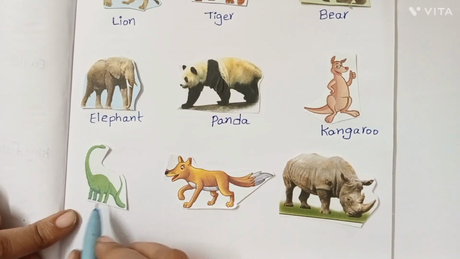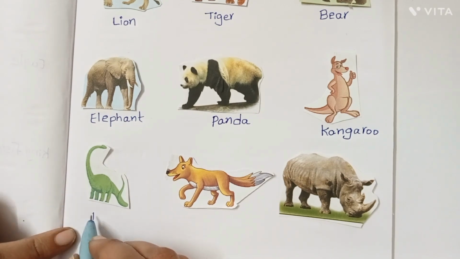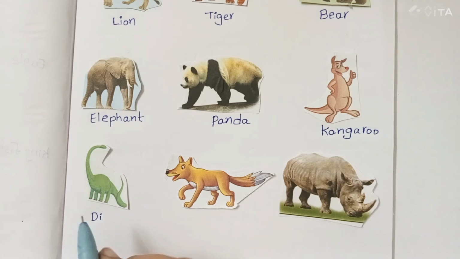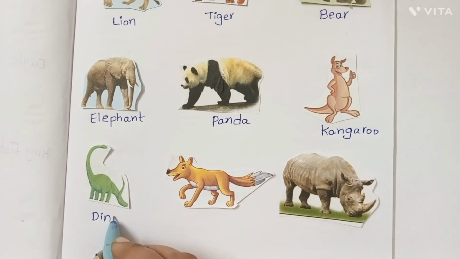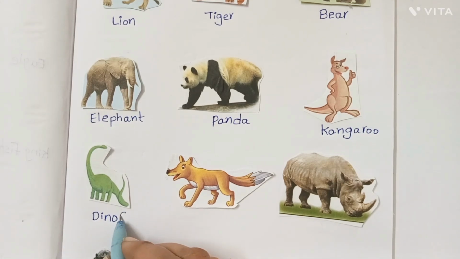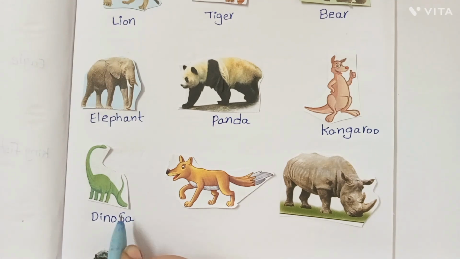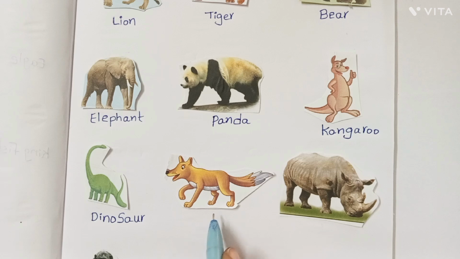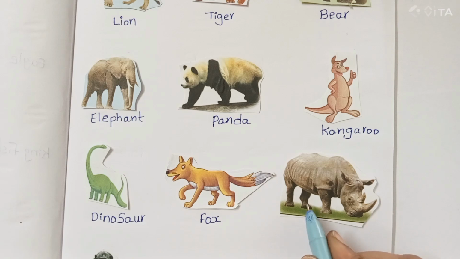Next, this one is dinosaur. Dino, saur. Dinosaur. This is fox. Fox.